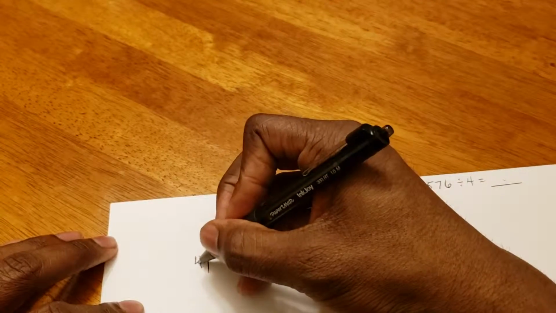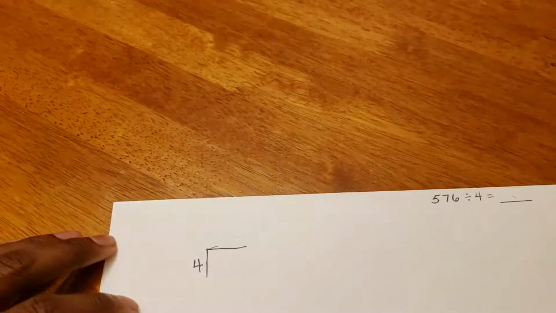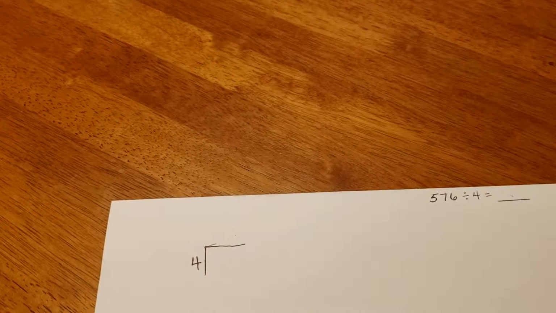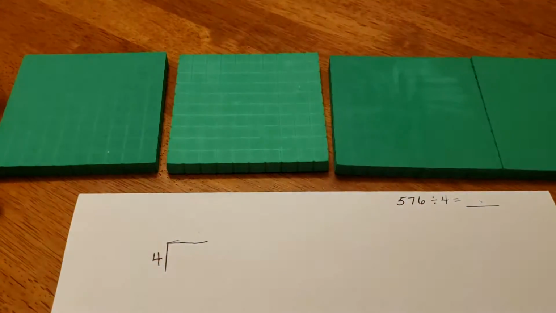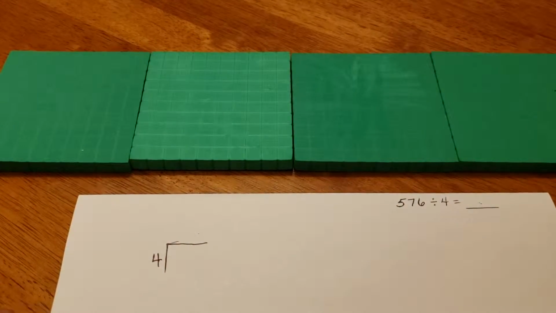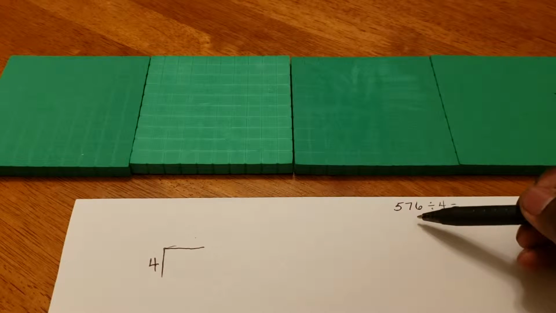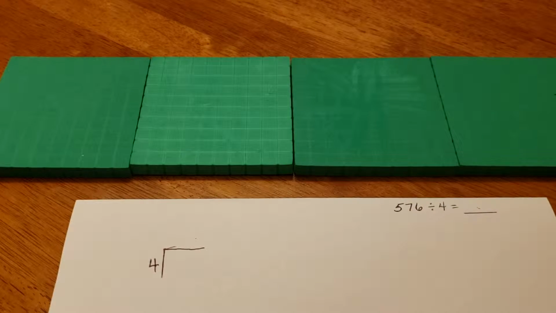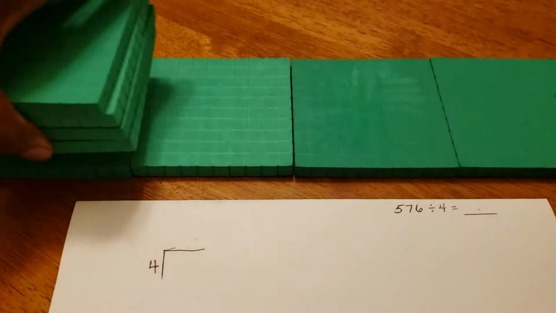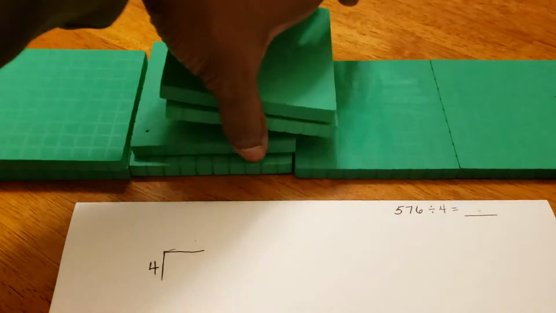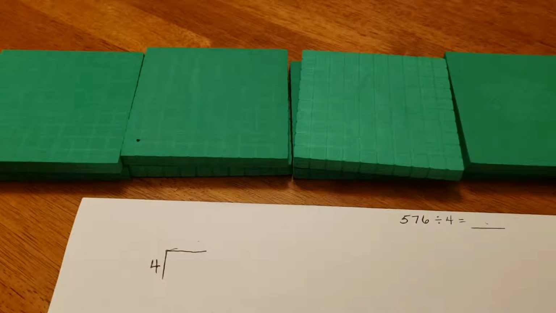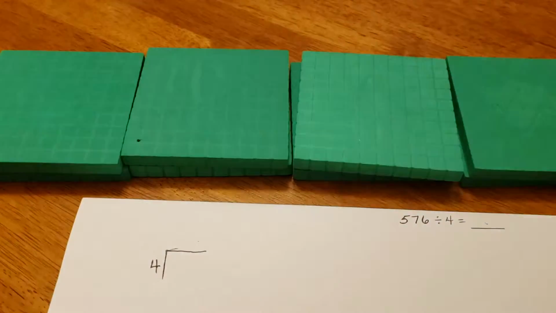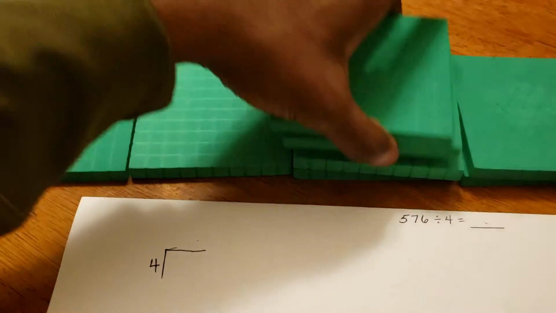So 4 times, let's start with 100. 4 times 100: 100, 200, 300, 400. 4 groups of 100 would be 400. That's pretty close to our number, but not quite there. So let's try another one. Let's try 4 times 200: 100, 200, 300, 400. 4 groups of 200 would be 800. 2, 4, 6, 800. That's too much. So we were right the first time.